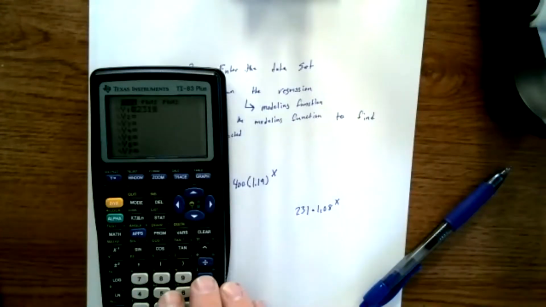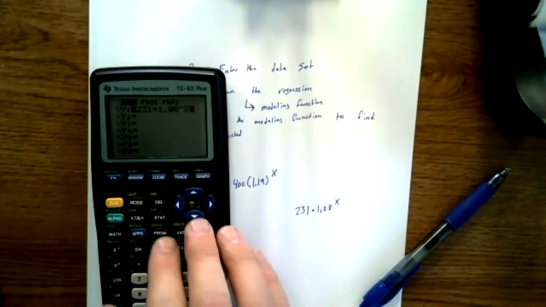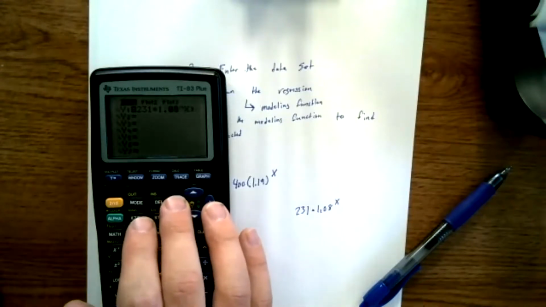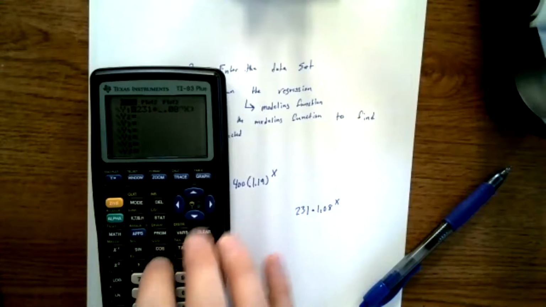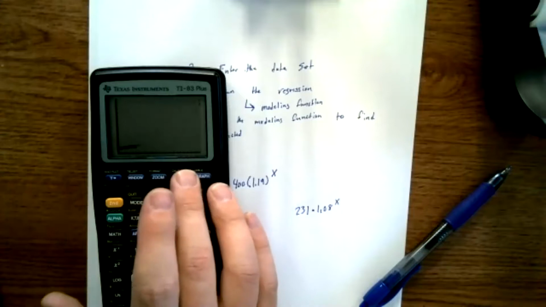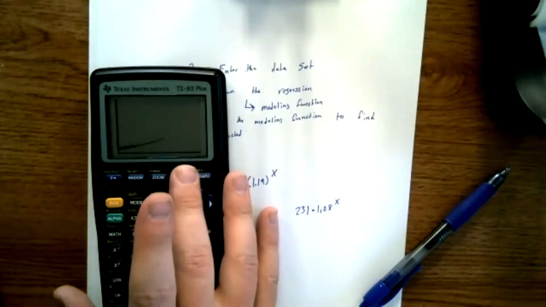Insert that. Get your parentheses. Graph it. See, it models my data very well.